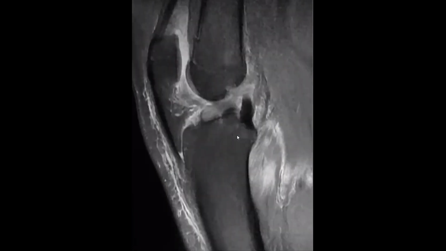What do you have more here? Sir, joint effusion as well, and then I can appreciate that. Let's focus on the medial meniscus.